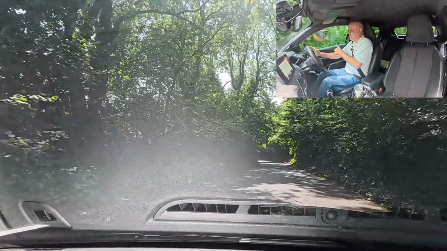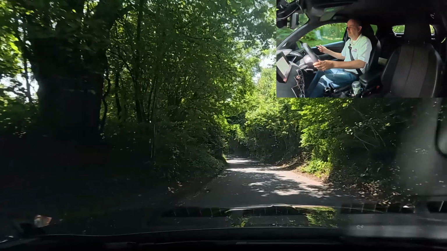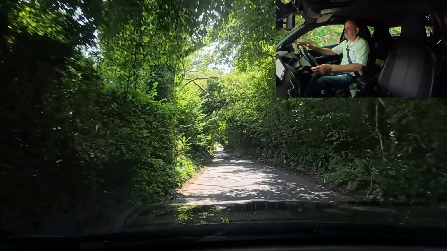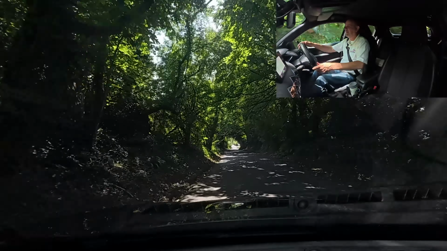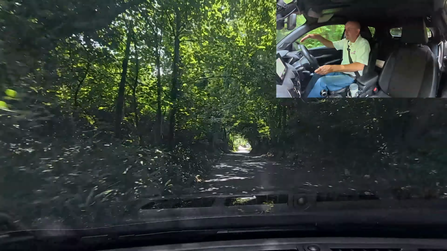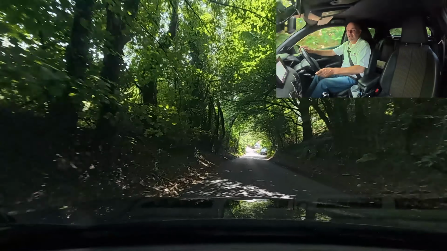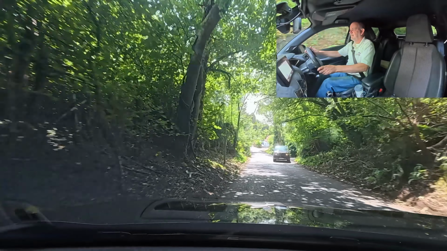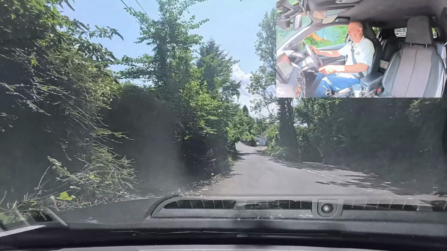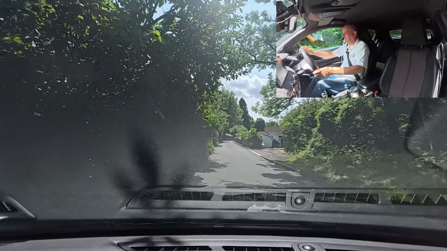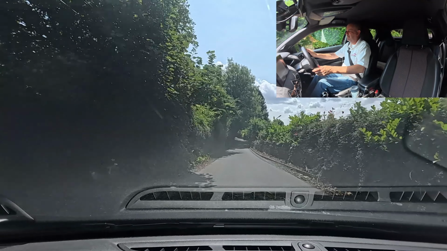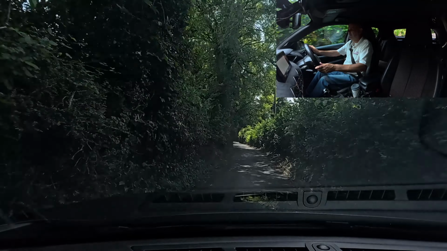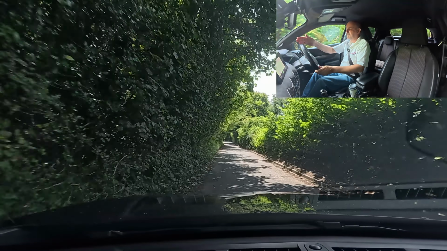Going down a hill. Checking my right mirror. Gentle brakes. Now I can see that the road is going into a dip and then going off to the left. So I'm going to check my left mirror for this van and then right mirror to come back out. Now I've got a good view up the road for about 20 car lengths. So I'm going to take a nice straight position through the middle.